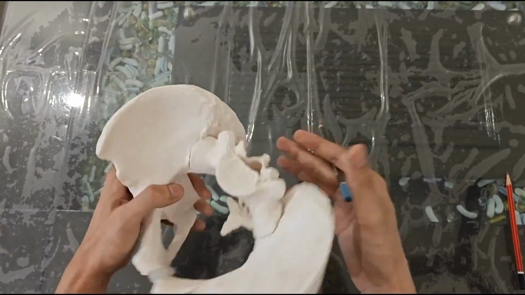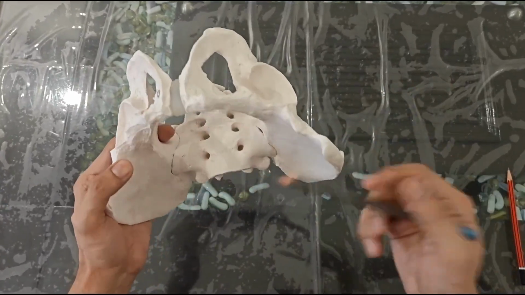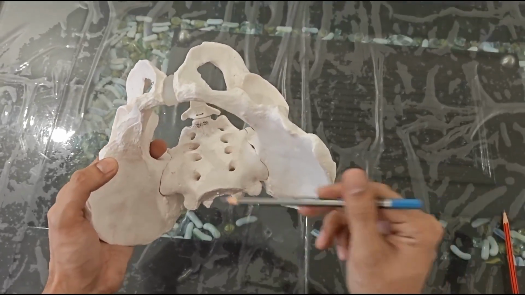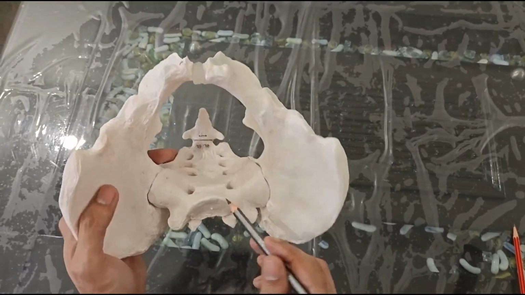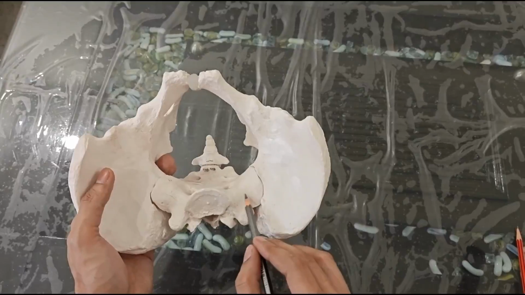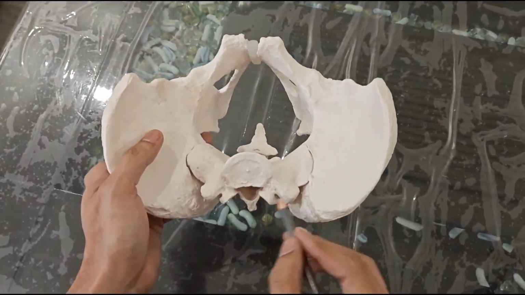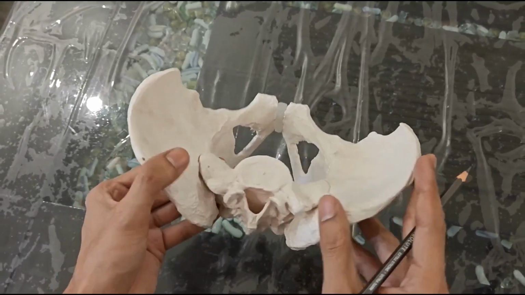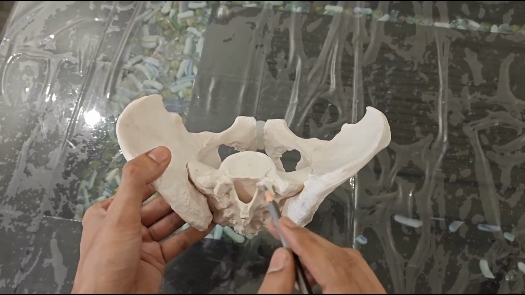Now the sacrum. The sacrum is basically formed by the five sacral vertebrae, S1, S2, S3, S4 and S5. They are all fused together. This is the S1 vertebra. This anterior part is known as the sacral promontory, and these two wings are known as the sacral ala. We have the transverse process of the sacrum and the superior facets of the sacrum. These facets articulate with the L5 vertebra, forming the L5-S1 joint.